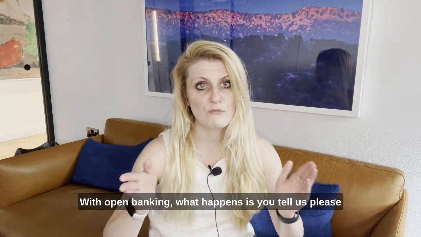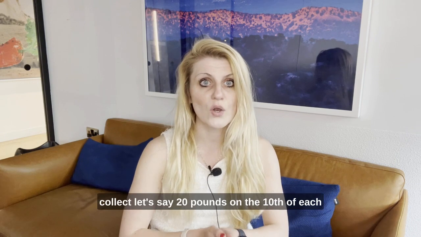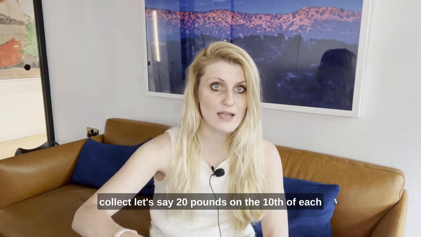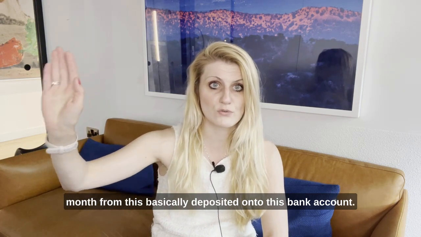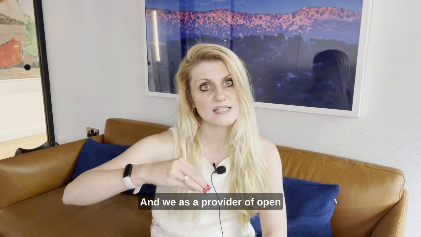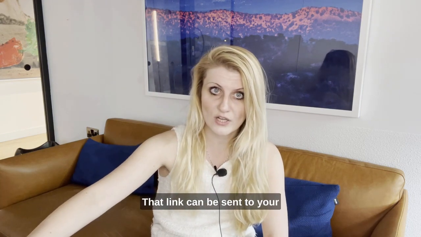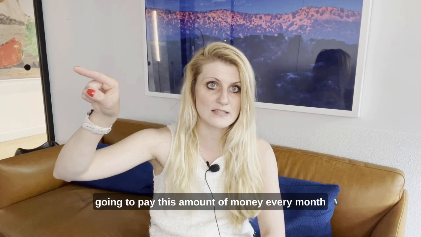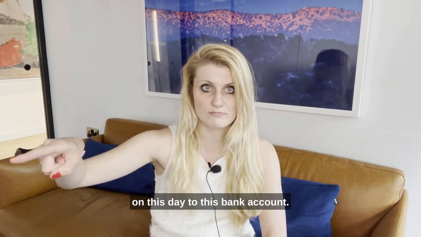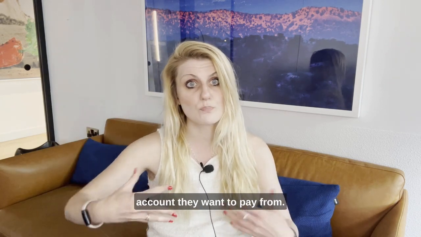With open banking, what happens is you tell us, please collect, let's say, £20 on the 10th of each month and deposit it onto this bank account. And we, as a provider of open banking payments, will generate a link. That link can be sent to your customer or embedded onto your checkout, and when the customer gets confirmation, they see they're going to pay this amount of money every month on this day to this bank account, and then they select which bank account they want to pay from.